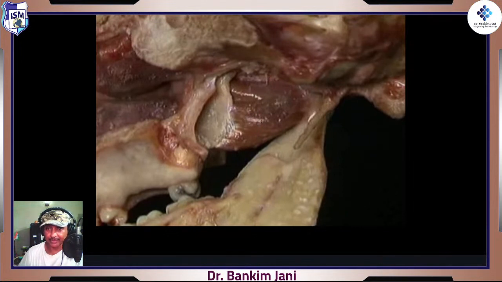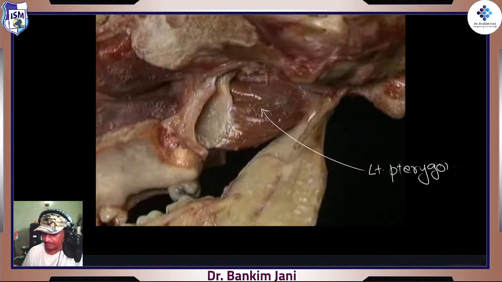Orient yourself very properly. That's the muscle, this one is lateral pterygoid. Confusion?